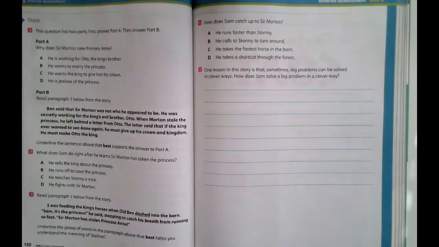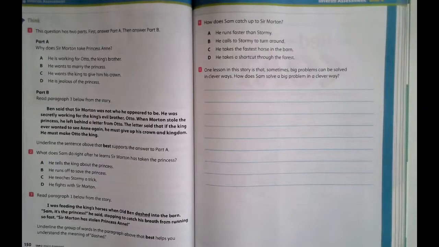Now, we reread the first paragraph to figure out what the word dashed means. So let me read it one more time. I was feeding the king's horses when old Ben dashed into the barn. Sam, it's the princess, he said, stopping to catch his breath from running so fast. Sir Morton has stolen Princess Anne. Now, there are clues in this paragraph to help us figure out what the word dashed means.